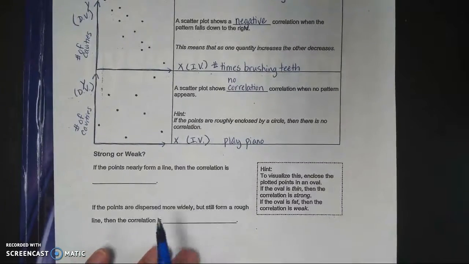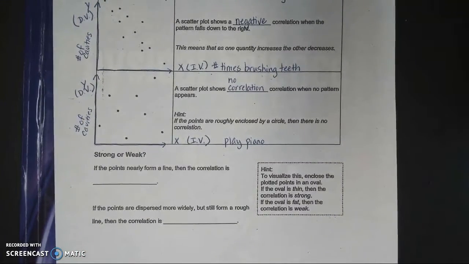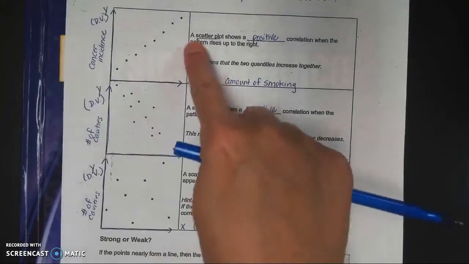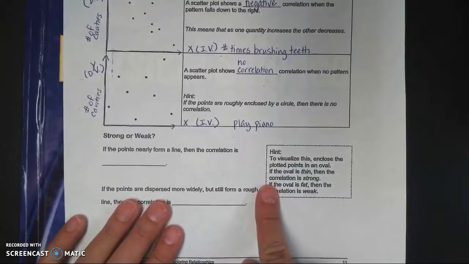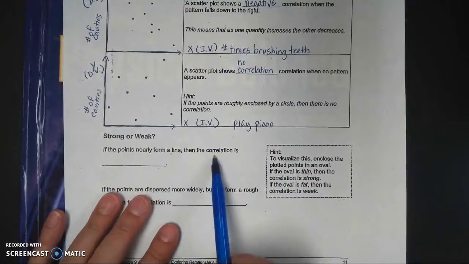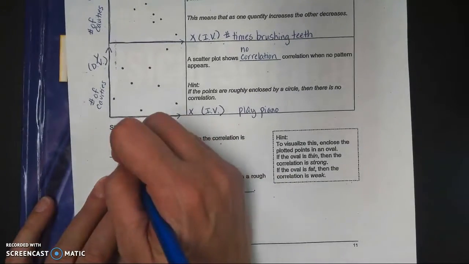You can also show how much of a relationship you have between two variables by how close together the data points are to forming a line. So if the points nearly form a line, then the correlation is said to be strong.